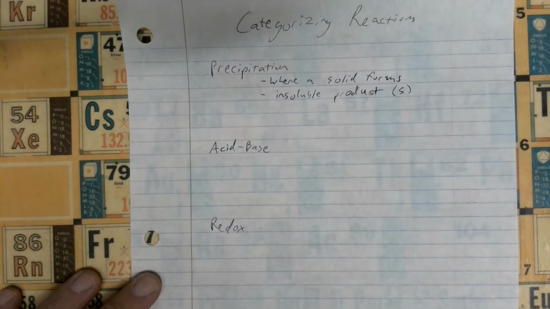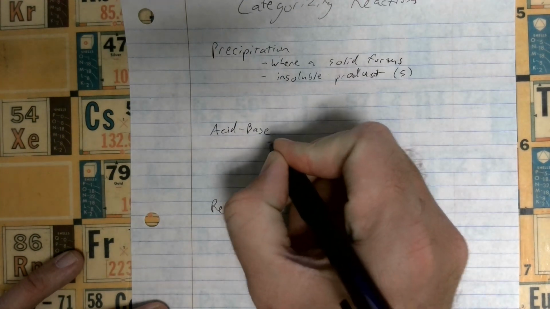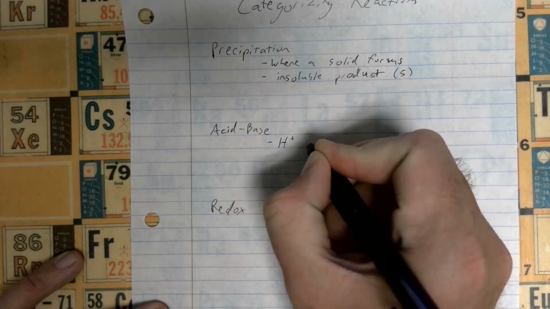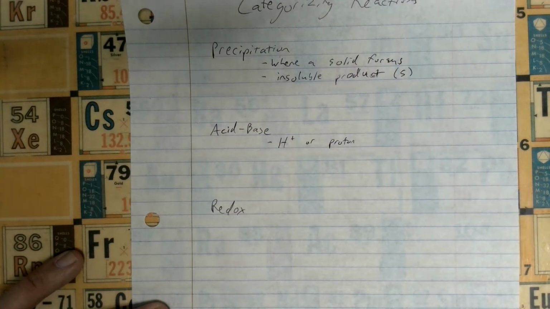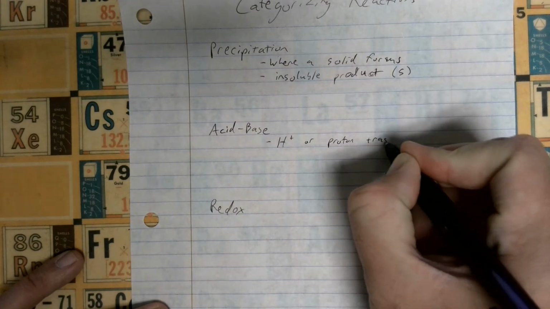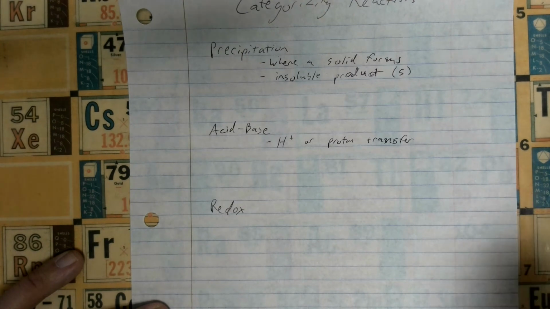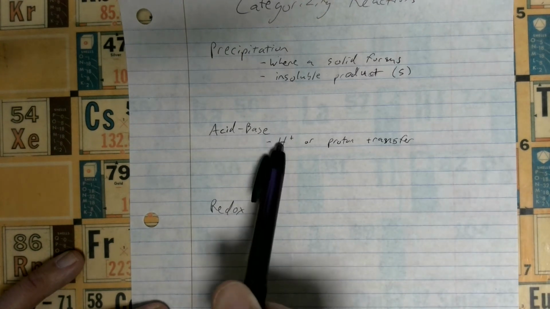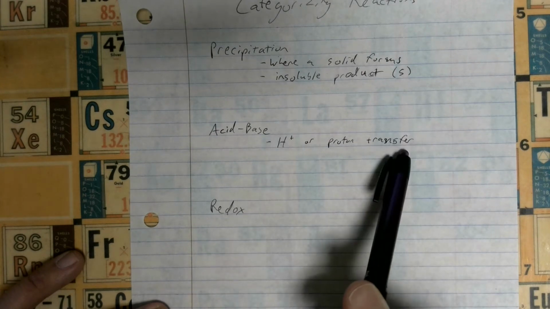Okay? An acid-base reaction is where we have an H plus, also known as a proton, that is transferred. So we have something where the hydrogen is going from one substance to the other.